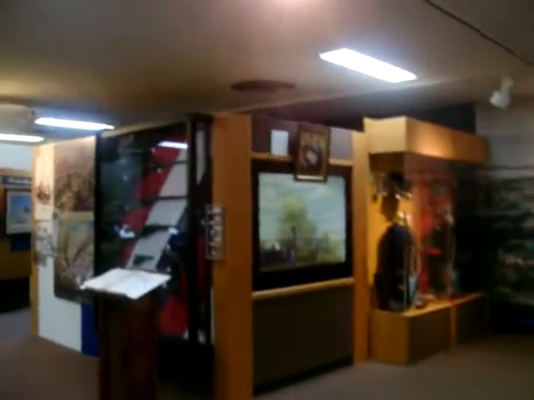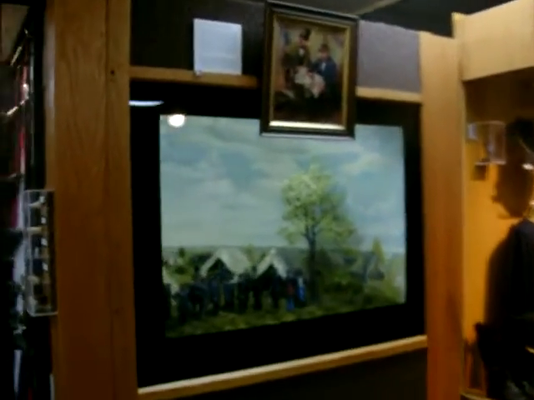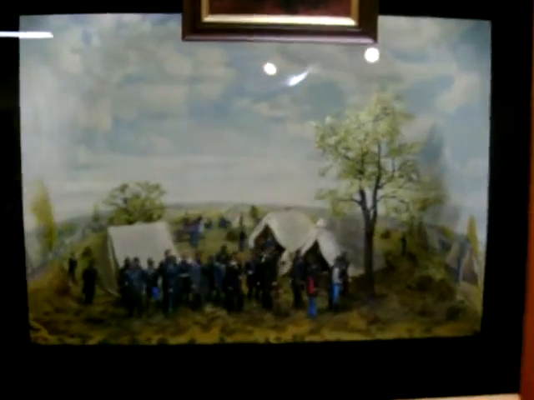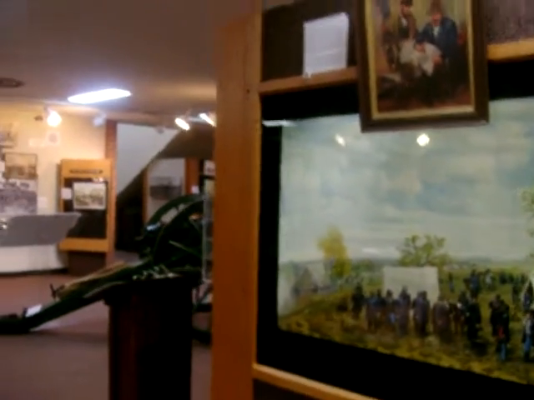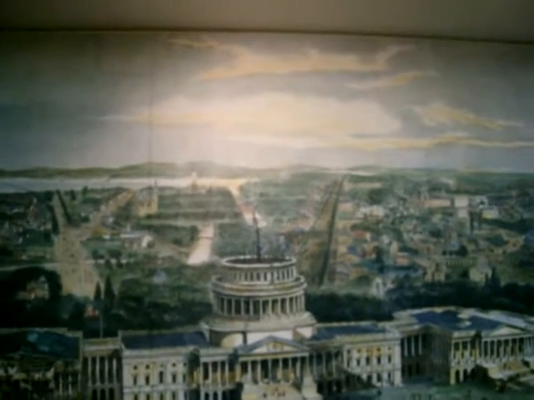off Burnet Avenue. Okay. Moving on, this is a diorama depicting the Battle of Antietam with President Lincoln and George McClellan and Allan Pinkerton in the background. And of course, a very, very bloody battle that took place September 17th, 1862. Very, very bloody day. Bloodiest day of all United States conflicts.